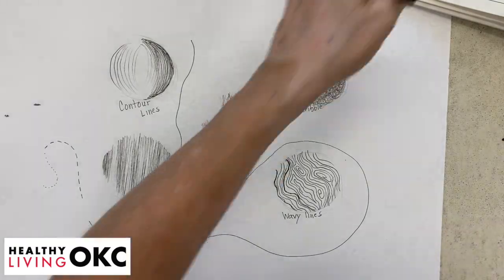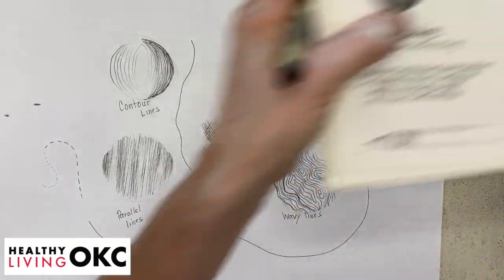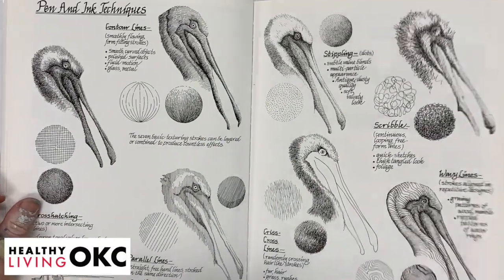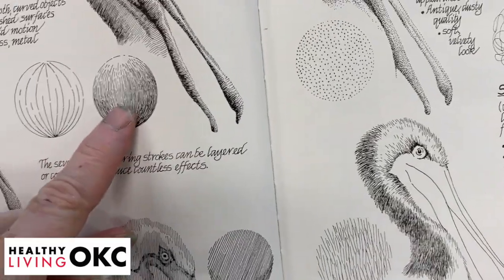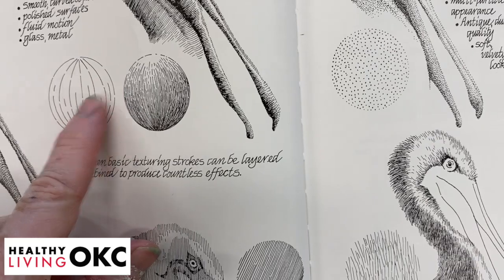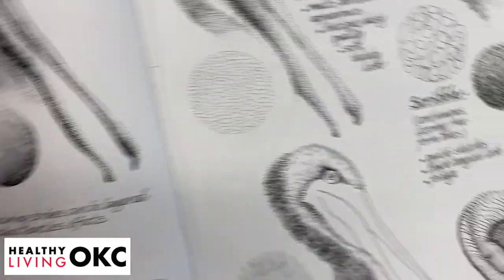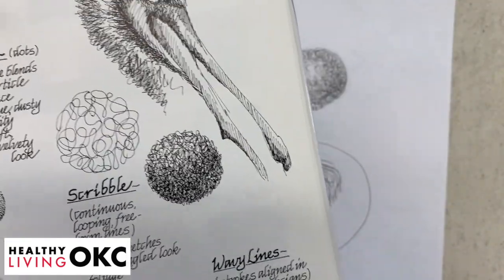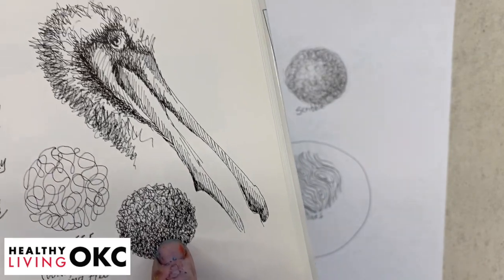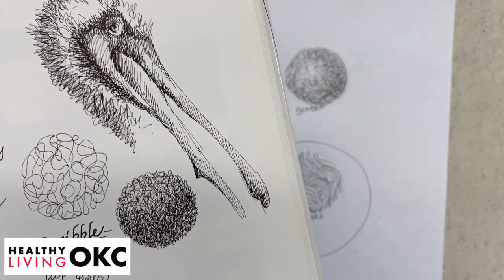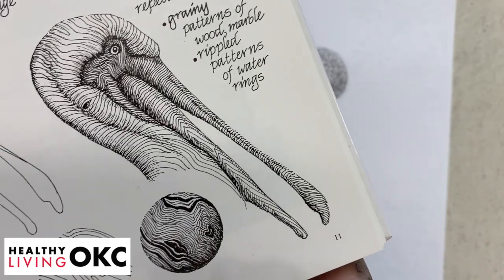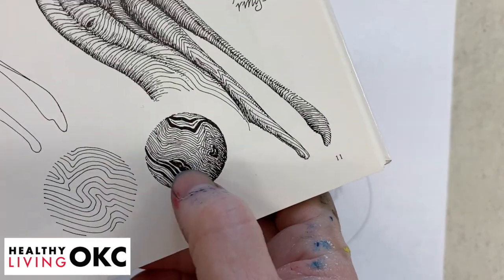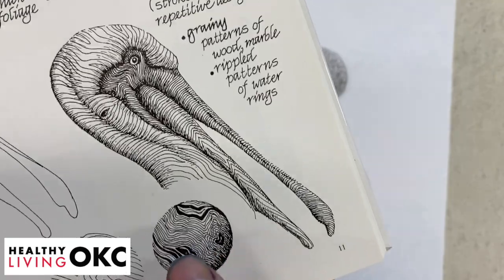All right, so I'm going to show you the professional's finished drawing of those now. As far as we've got, here is the contour lines, starting point in that. Here is the scribble and a picture showing how they use the scribble. Wavy lines, starting out with kind of your drawing, and you can add the darks and the lights.